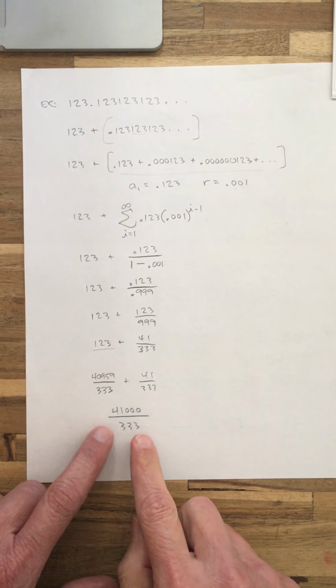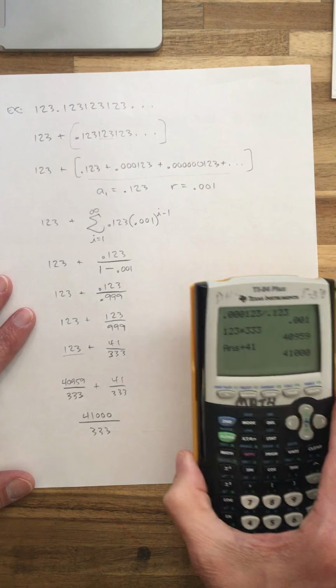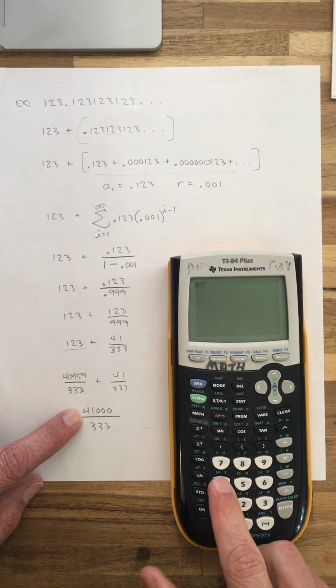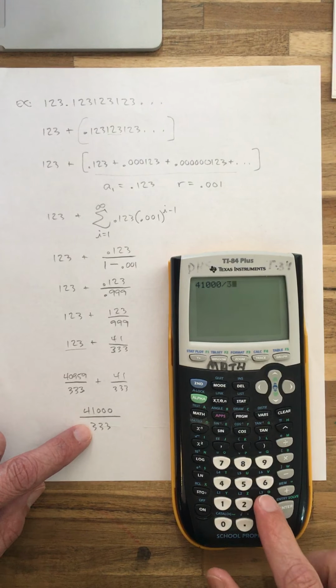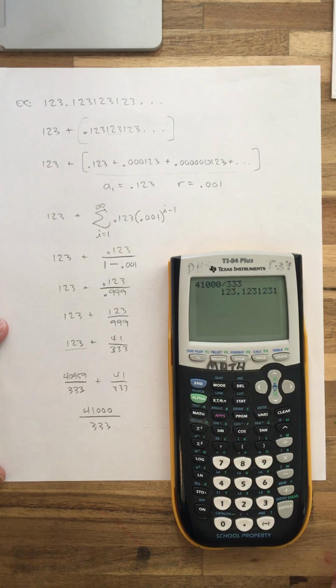Now, if you're not sure if that's true or not, what can you do? Well, let's check. Ready? Clear what you got there. Let's take 41,000 divided by 333. I should get 123.123. Let's see. 123.123, and so on.